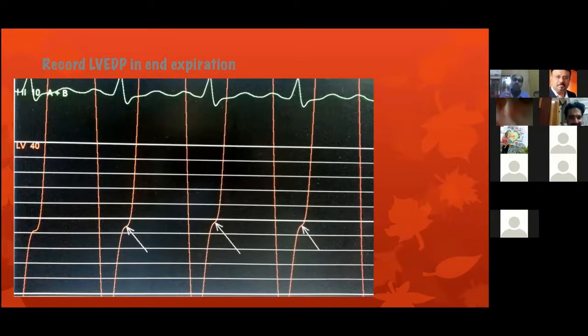With left-sided events, the adverse effect is significant pulmonary venous hypertension, whereas with right-sided events, the adverse effect is systemic venous hypertension. Compared to pulmonary venous hypertension, systemic venous hypertension is very, very benign, and hence not too much stress is given on the hemodynamics of simultaneous RV and PA trace, or simultaneous RA and RV trace.